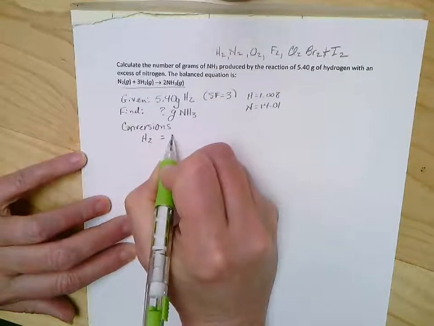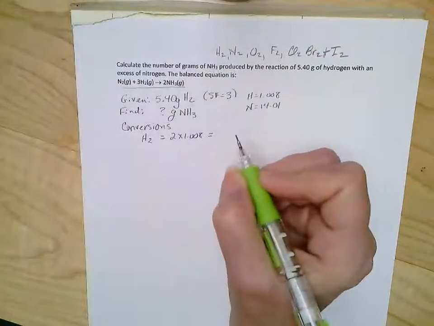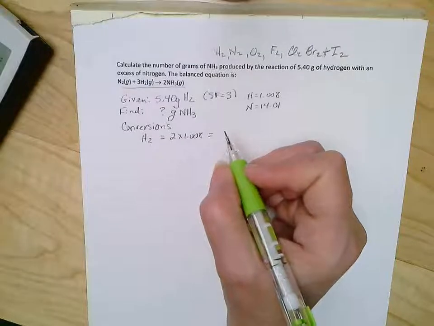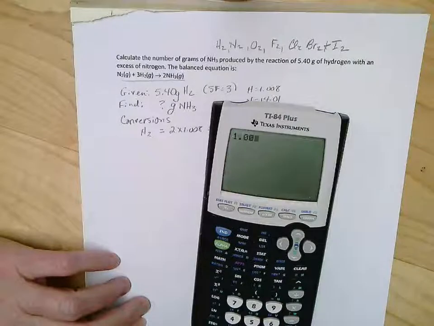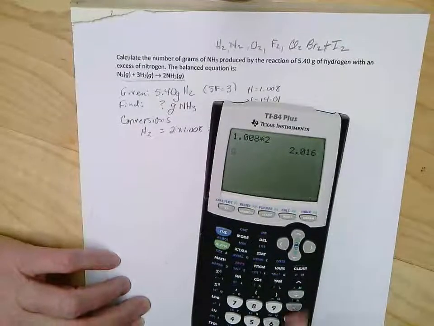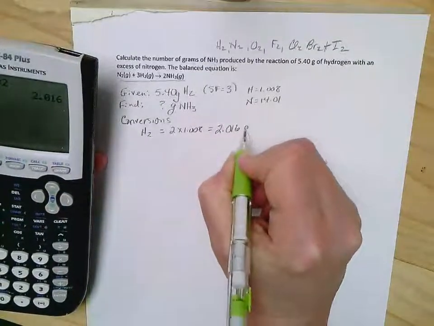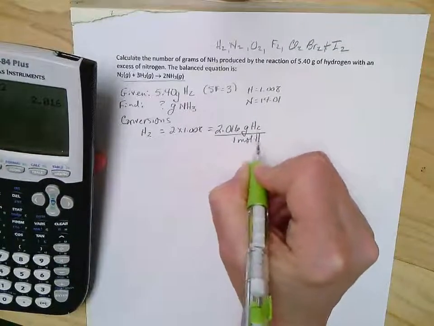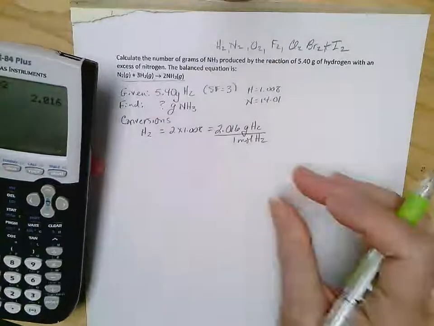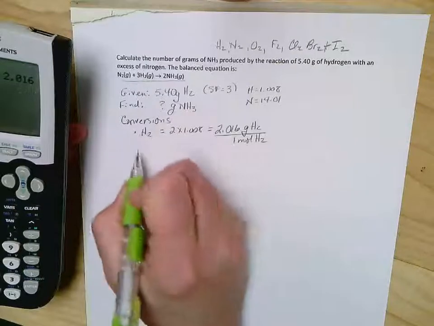That's going to equal 2 times 1.008, which when I get out my calculator, 1.008 times 2 equals 2.016. That's grams of H2 for 1 mole of H2. I could write that either this way or flip it over, whatever I need. So there's my first conversion.